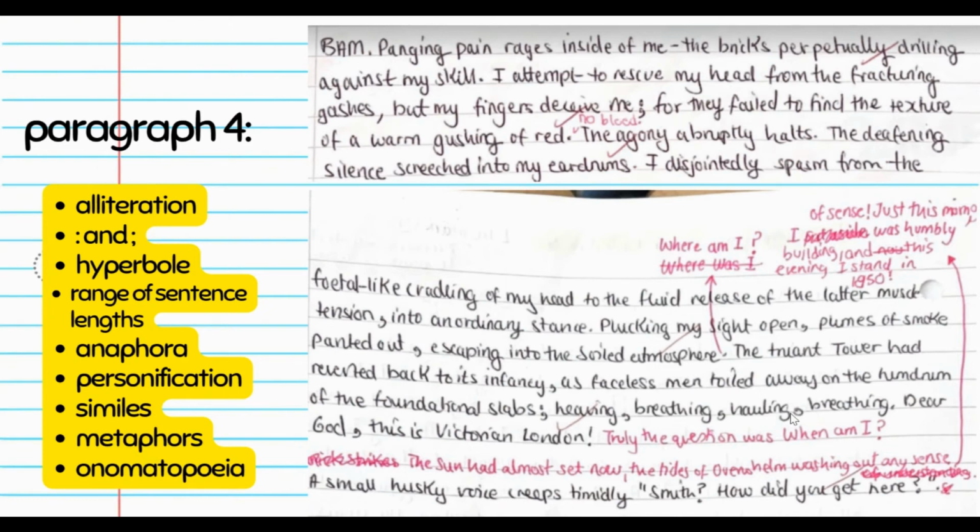And you can see a lot of techniques used here. I particularly like how I used the juxtaposition of the oxymoron, the deafening silence. But you can see a range of language devices here. They're listed on the left. And I end the paragraph with a bit of dialogue. A small husky voice creeps timidly. Smith, how did you get here?